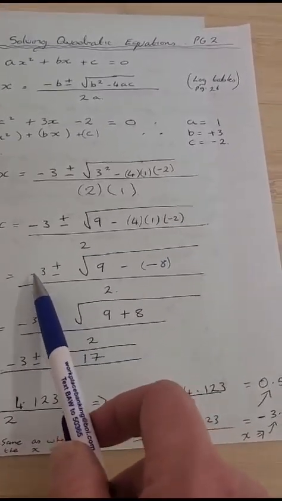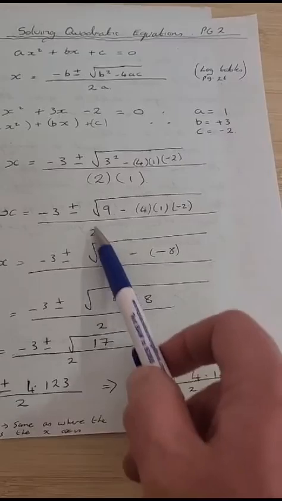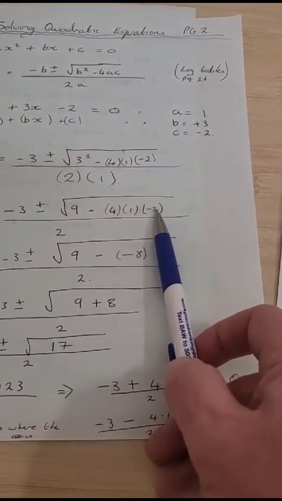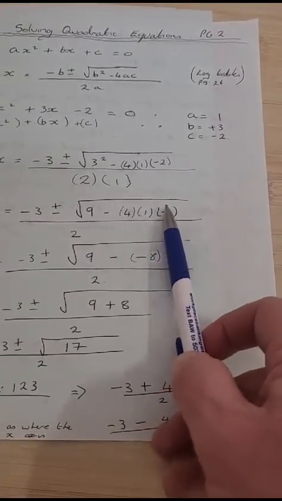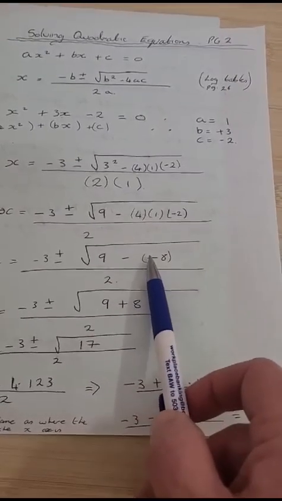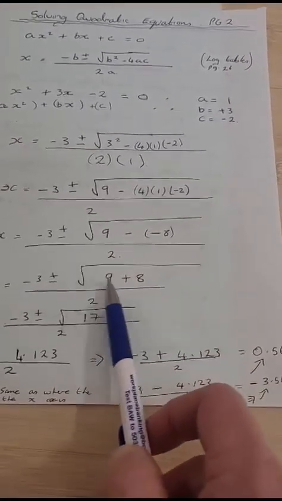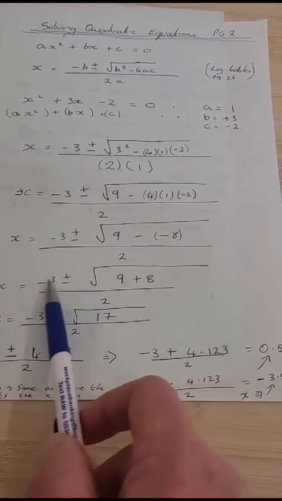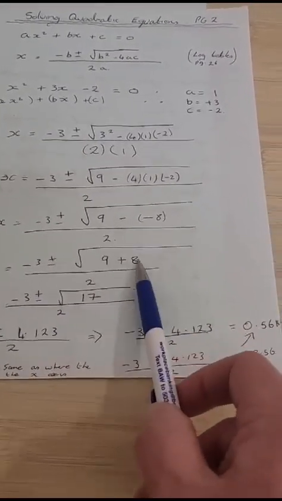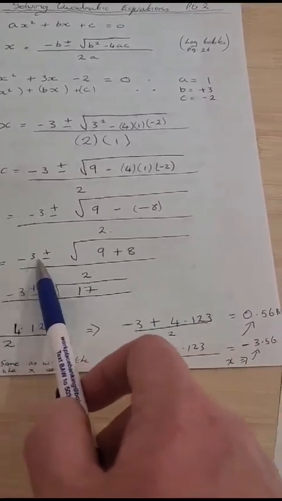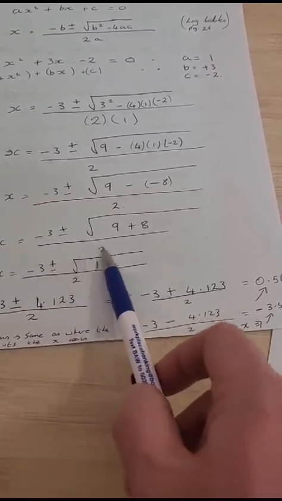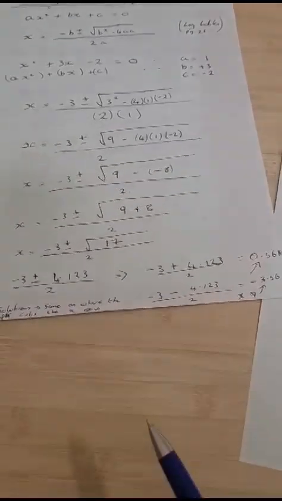We go a little bit further. Minus 3 plus or minus the square root of 9 minus 8. How do you get minus 8? It's minus 2 by 1 is minus 2, and by 4 is minus 8. So therefore, 9 minus minus 8 is the same as 9 plus 8. So your formula becomes minus 3 plus or minus the square root of 9 plus 8, all over 2. Remember, this all has to go over 2. So that becomes minus 3 plus or minus the square root of 17, all over 2.